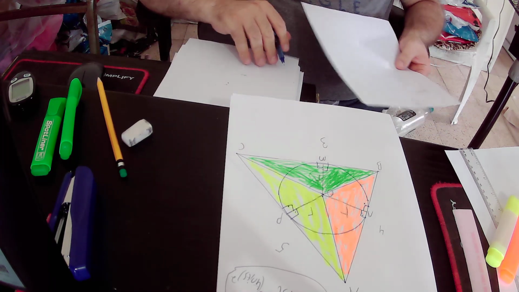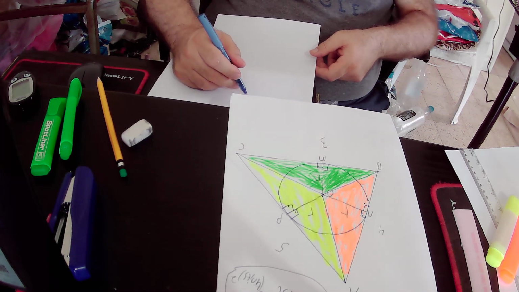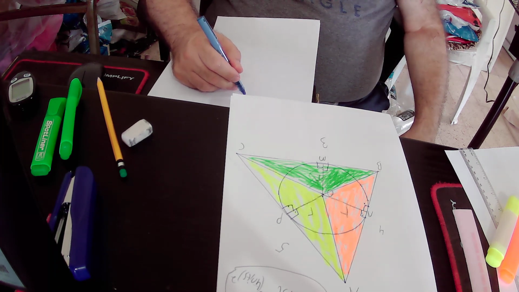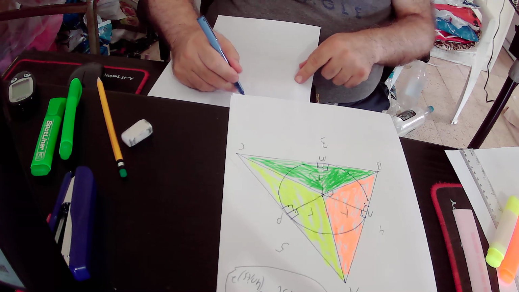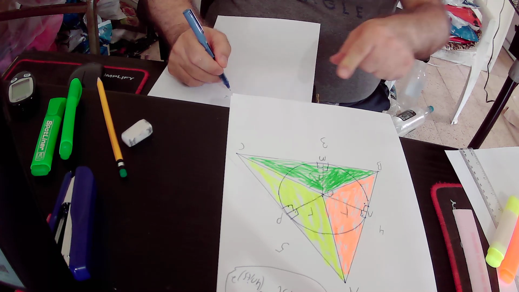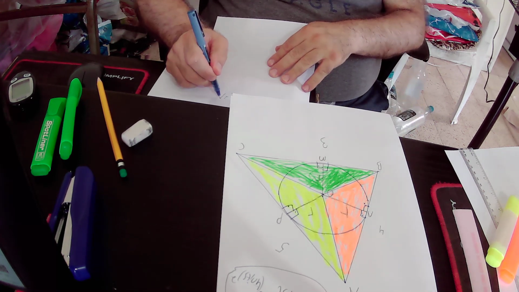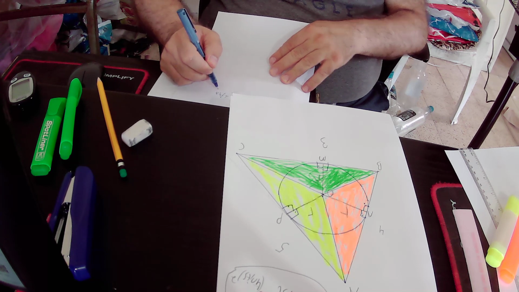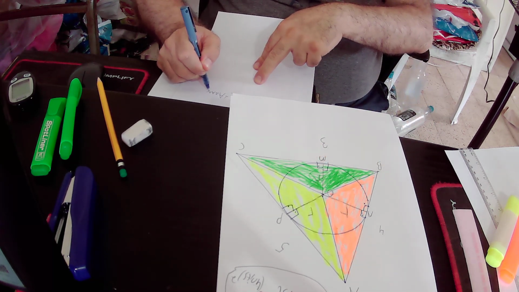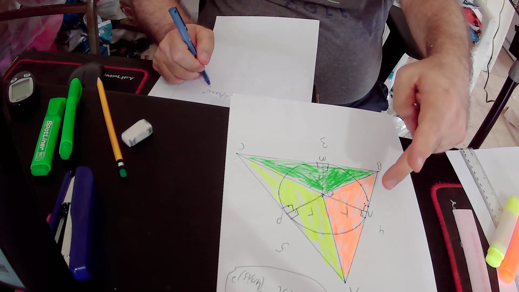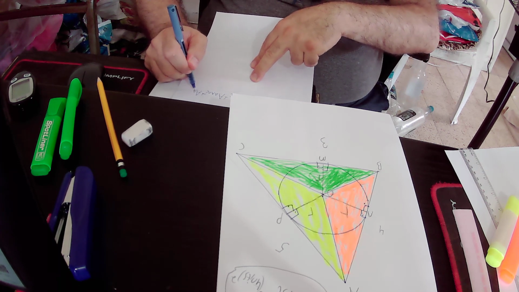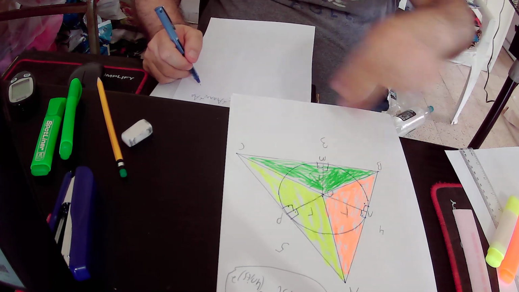So it equals the area of the green triangle, that is BOC, plus the area of the yellow triangle, that is triangle AOC, plus the area of the orange triangle, that is triangle AOB.